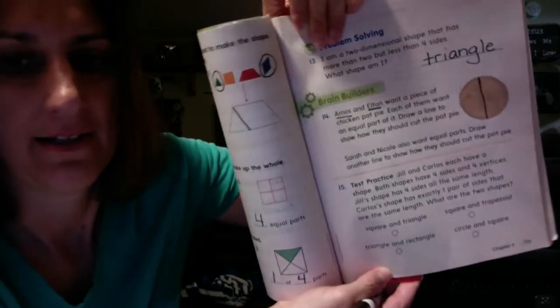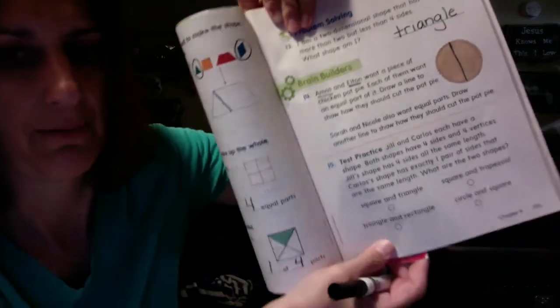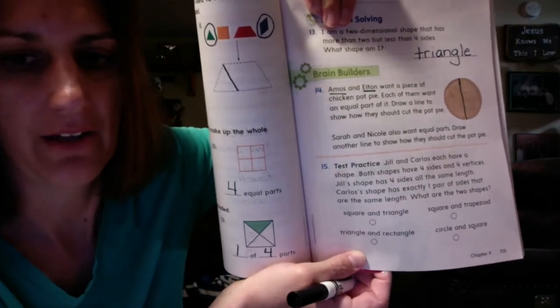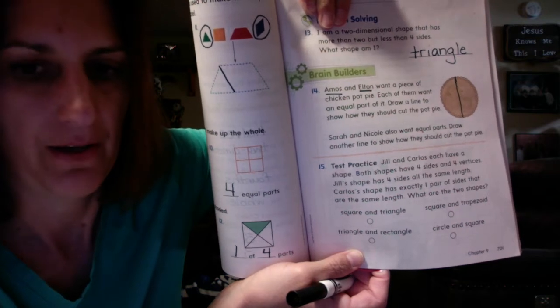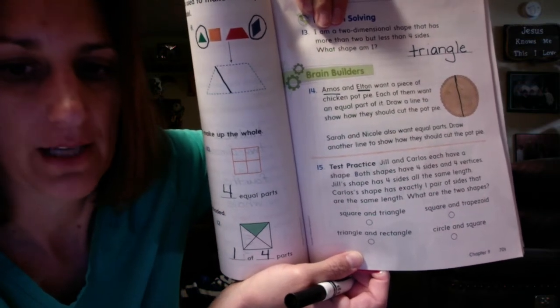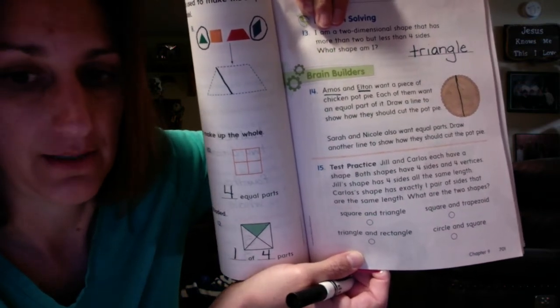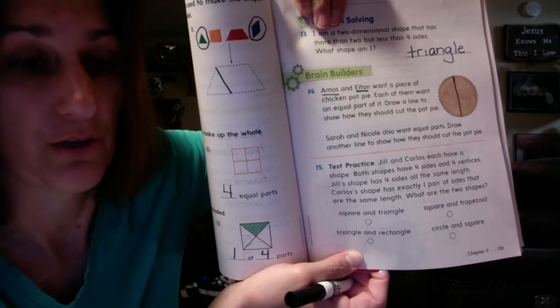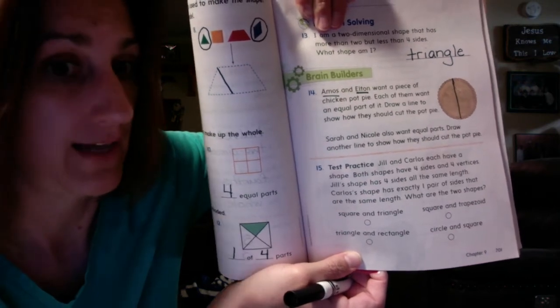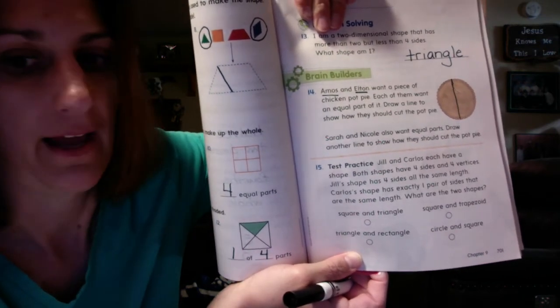All right, here's a test practice. So this one, whoa, sorry, my book's falling on me. It says, Jill and Carlos each have a shape. Both shapes have 4 sides and 4 vertices. So we know already 4 sides, 4 vertices. Okay?